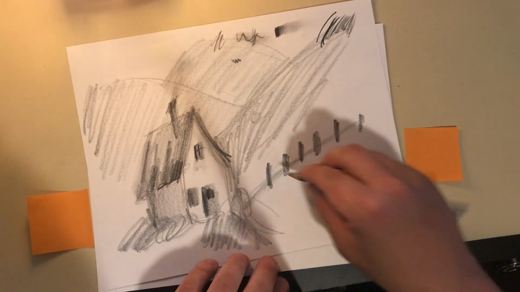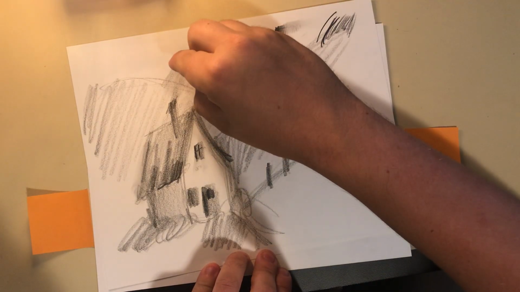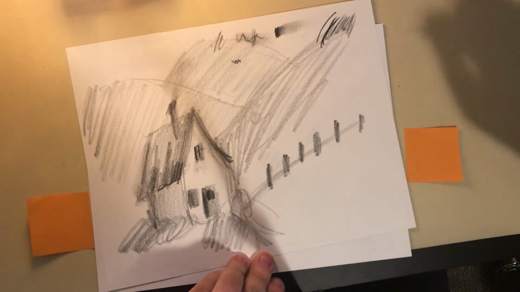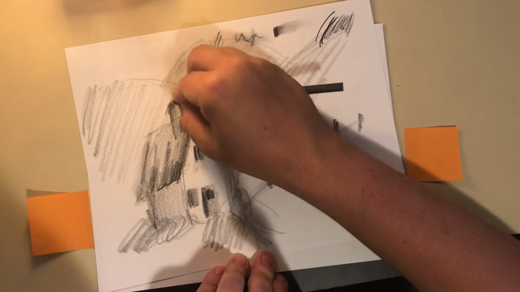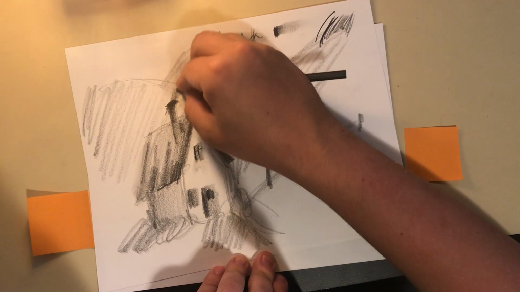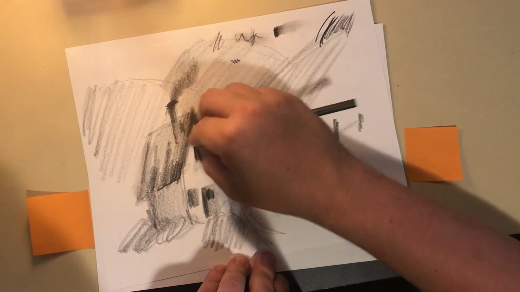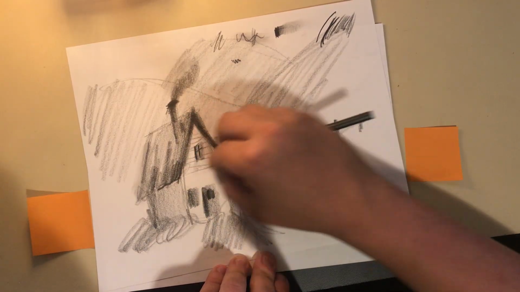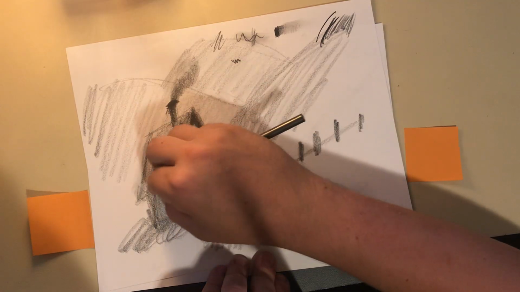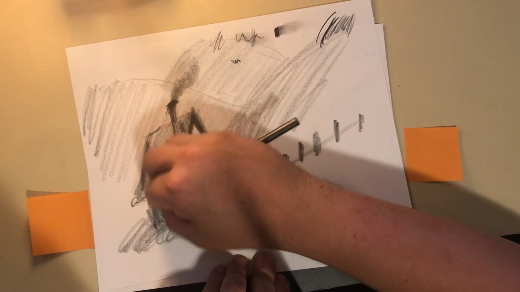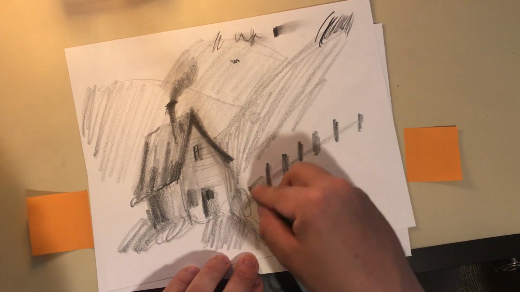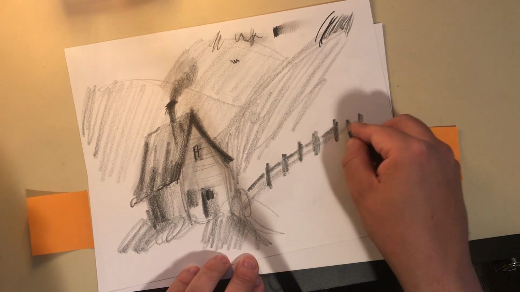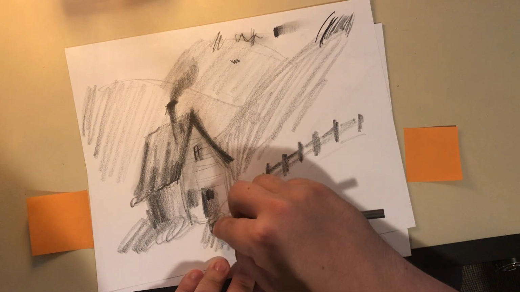So now what I want to do is start adding a little bit more detail. So again, I have my pencil more like this instead of like this. You guys can see. I'm going to come in and add some more detail because I'm going to start adding some trees in here. So this is my chimney. Add some brick. Okay, great. So now I'm going to start adding some fencing to this. Here's my little driveway.